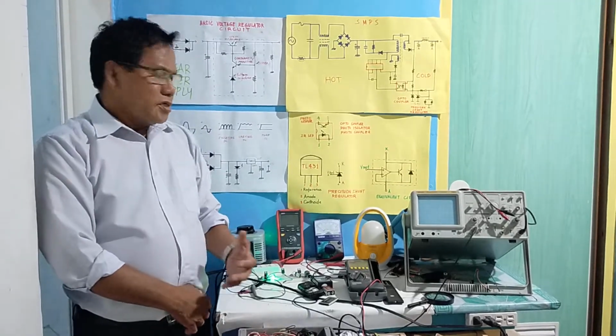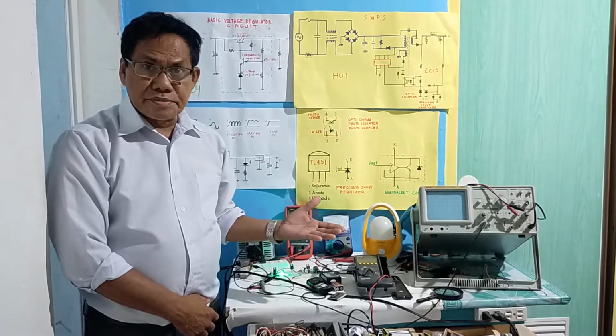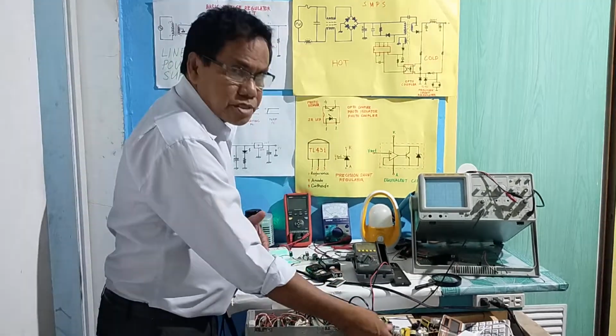Power supply is an electrical or electronic device that supplies current in electronic circuits.